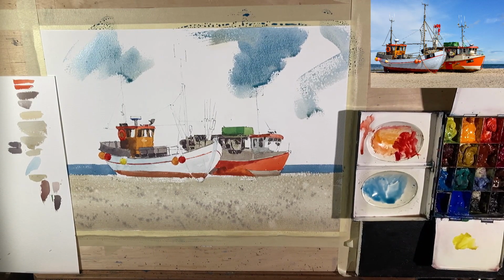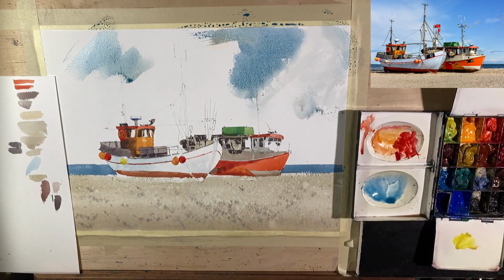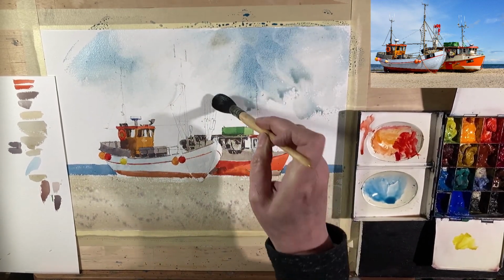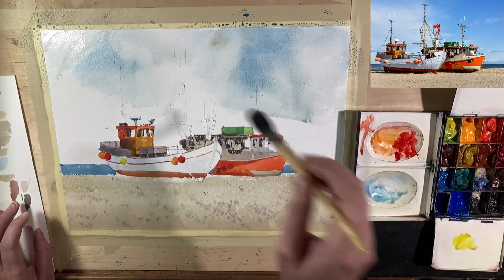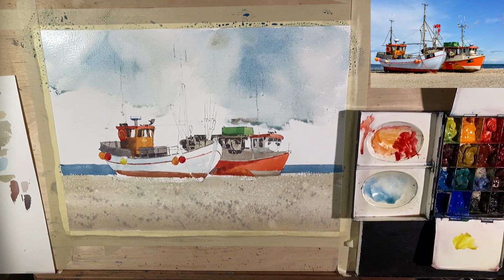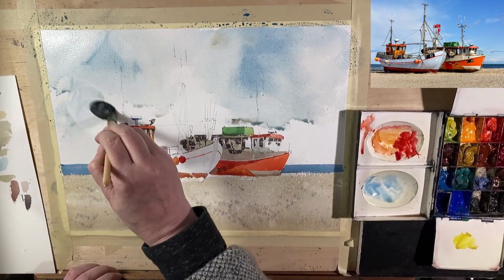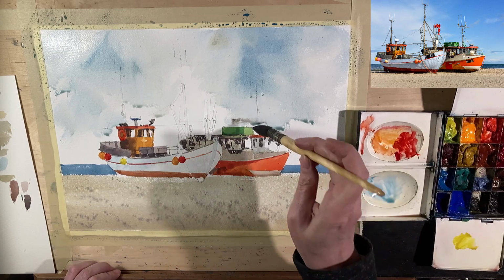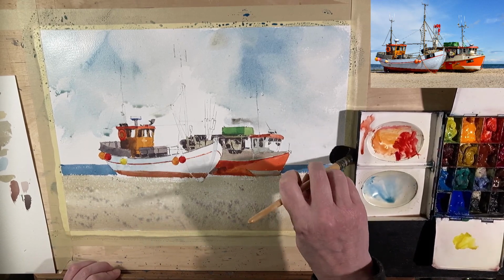Right, I'm washing up my brush. Cleaned up brush. Hopefully it's not drying too quickly. I just want to put a bit of liveliness in the sky. Bring it down a little, keeping out of the boat pieces. I don't want to smudge anything. There's a tiny bit of colour in that still, so I'm just bringing that down.